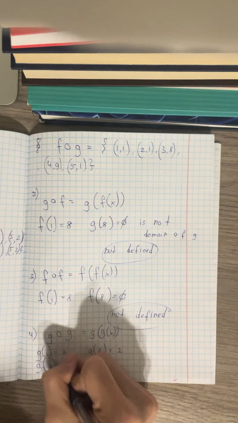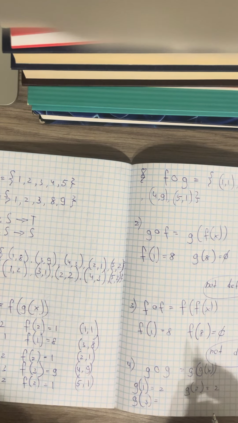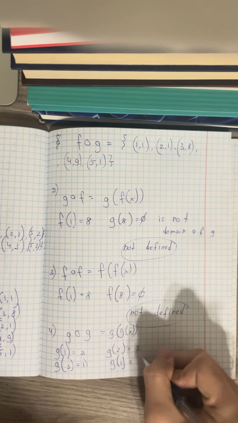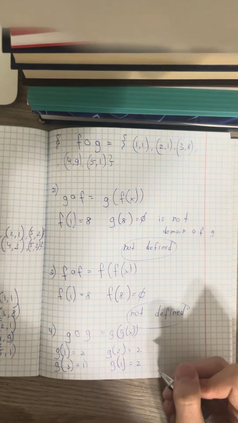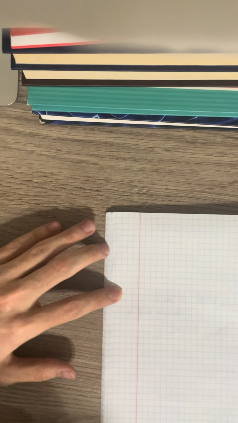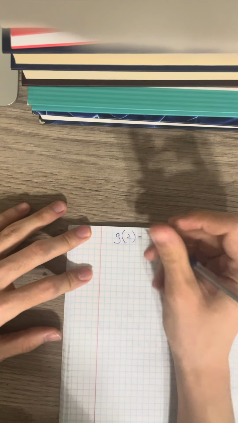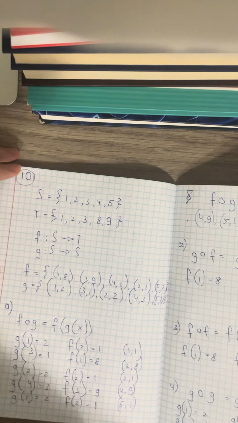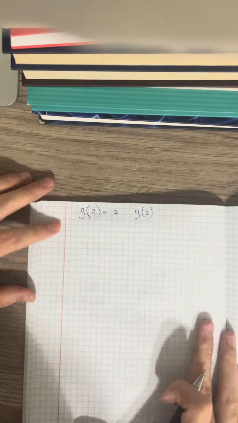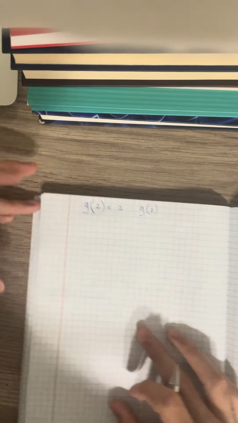Next is G3. G3 is 1, and G1 equals 2. G2 is 2, and G2 is again 2.